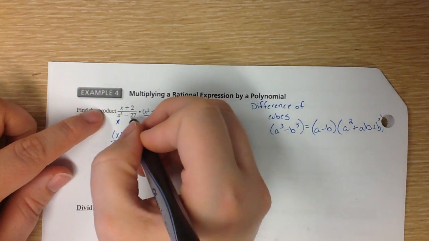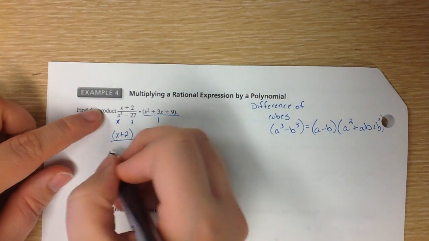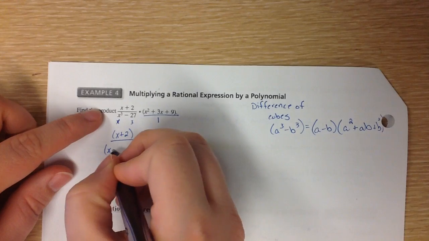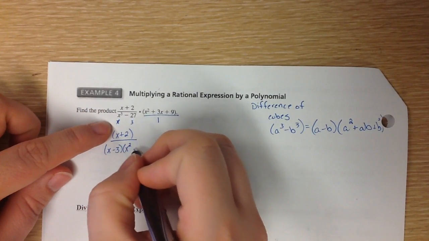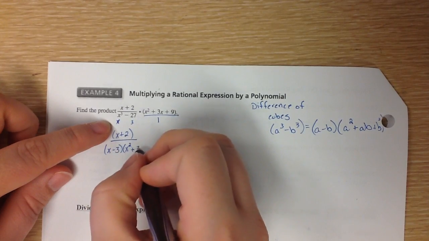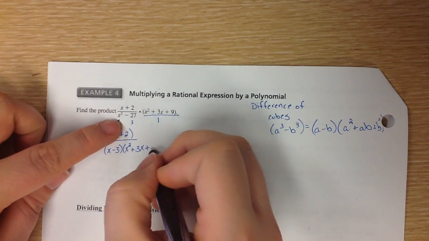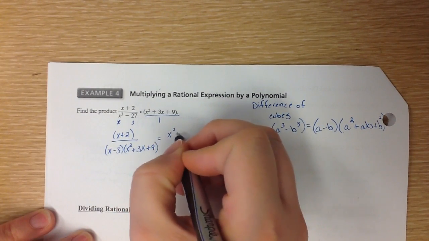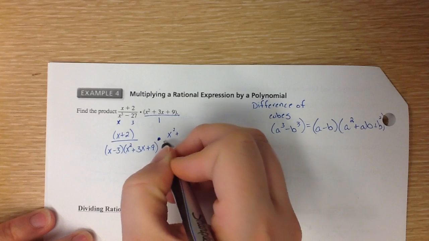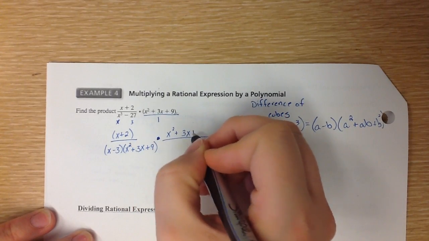My b in this case is 3, because 3 cubed is 27. So this is going to factor into x minus 3 times x squared, change my sign, plus, now multiply the 3 times x, plus, now square the 3, 9. That's x squared plus 3x plus 9.